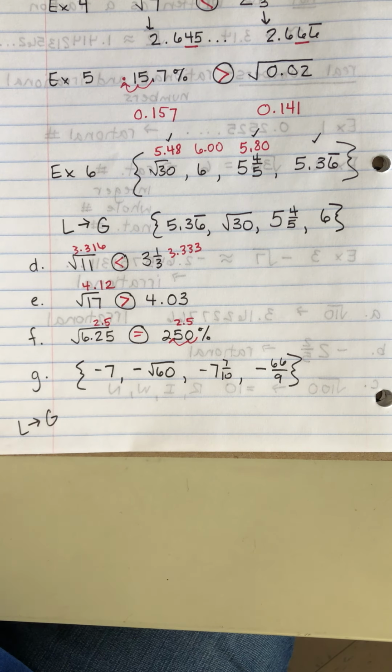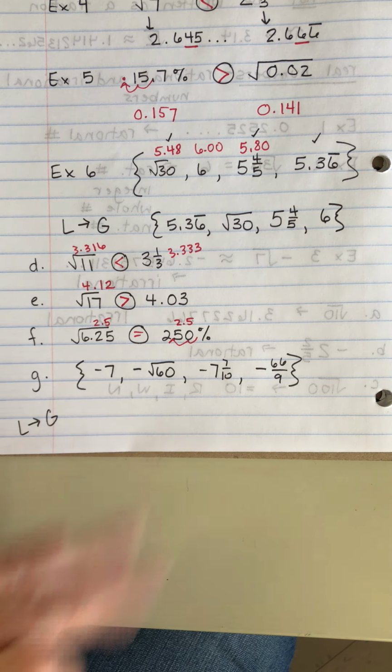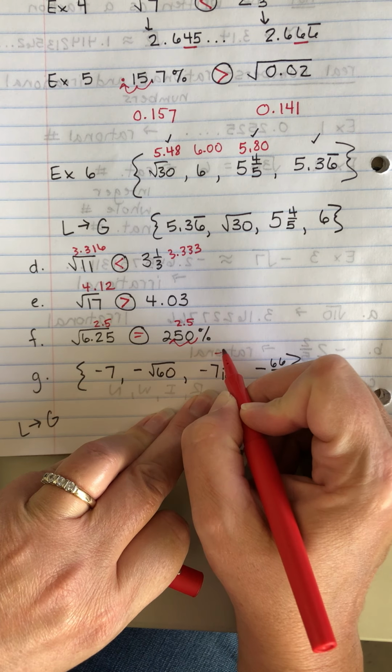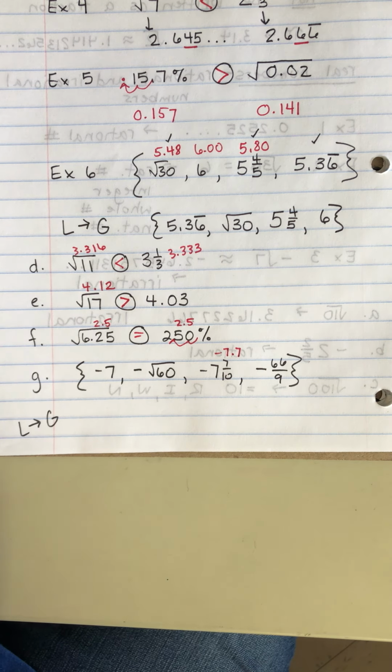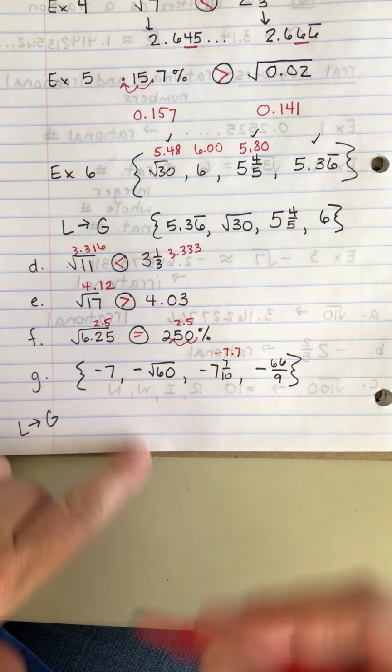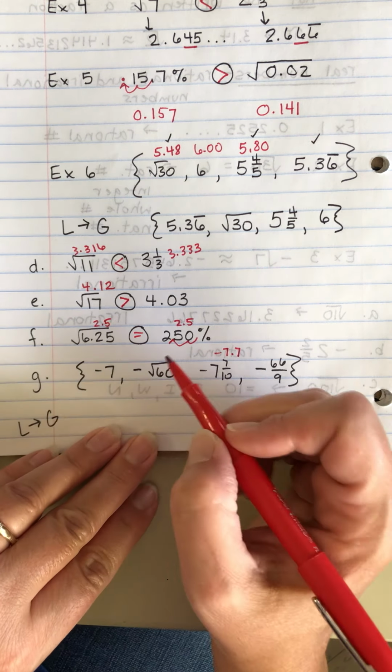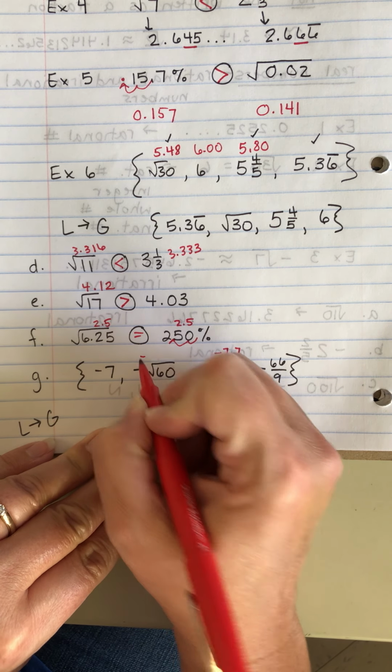All right, I'm gonna do all my calculator work first. Well, I should be able to do this one in my head. This is negative 7.7. And the other two I can do in my head, or I can do in my calculator. Negative square root 60, I get negative 7.745, blah, blah, blah, okay? So we're gonna write down 2 just to be safe.